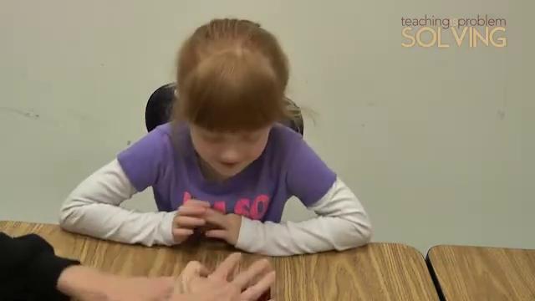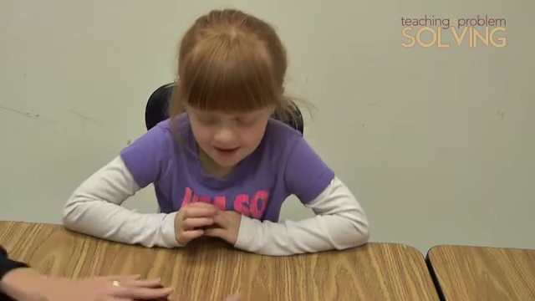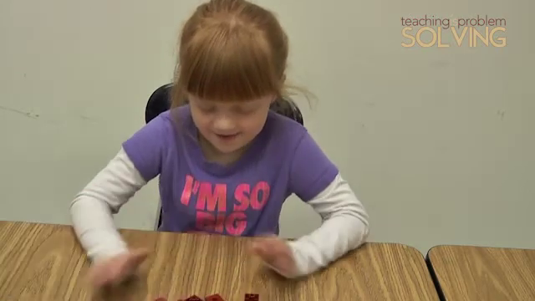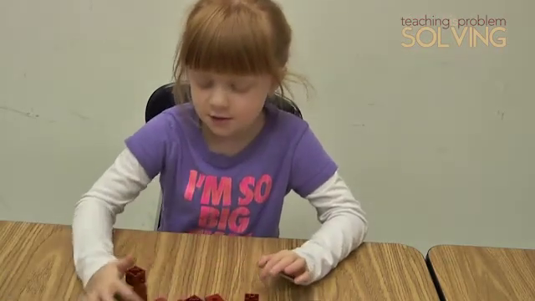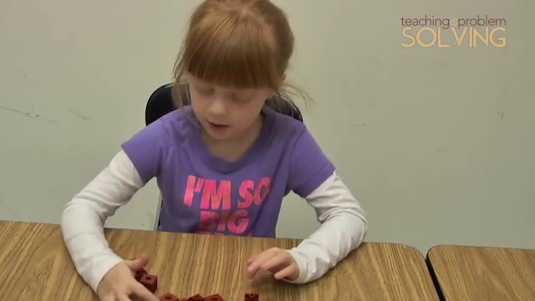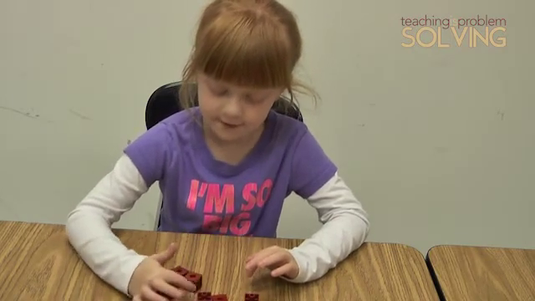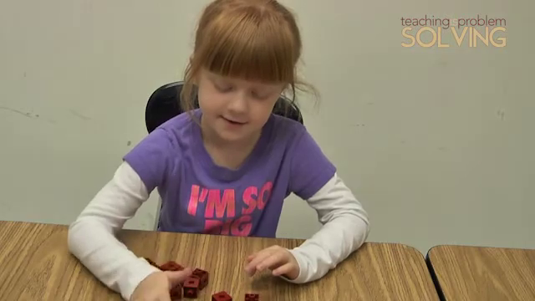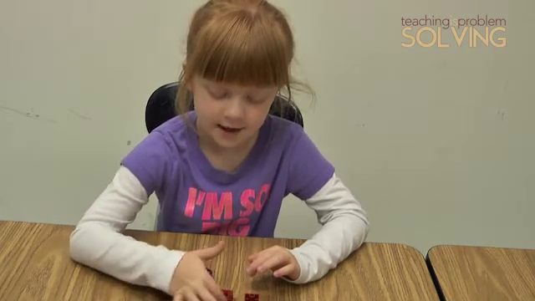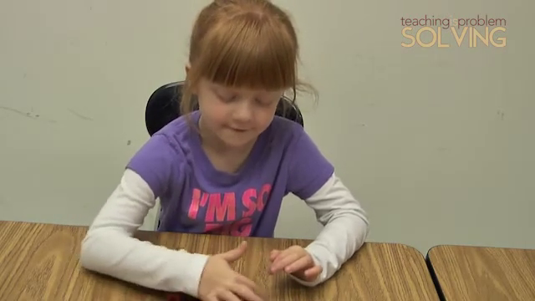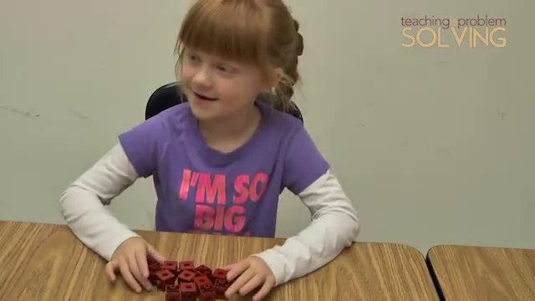All right, what if I move them around again? I'm not going to add any or take any away. Can you tell me how many there are now? The child counts again and says 14. And after moving them around once more, the child counts again and still says 14.